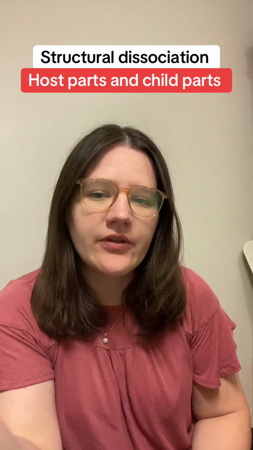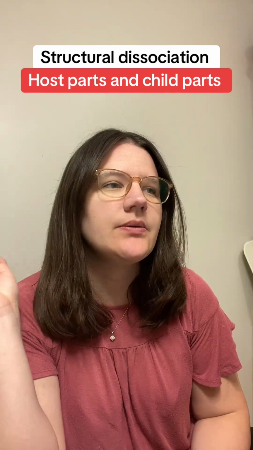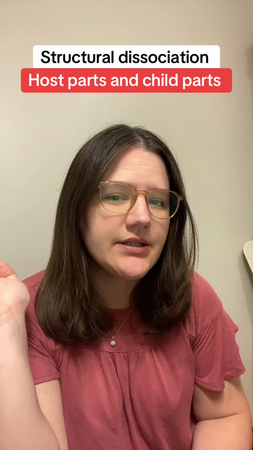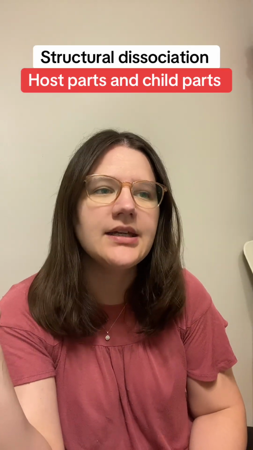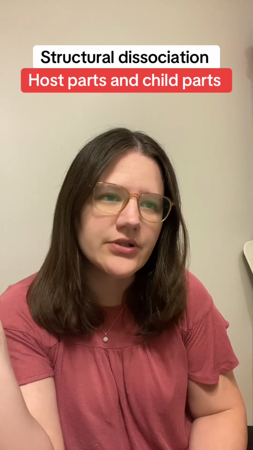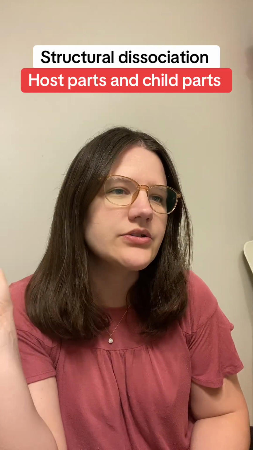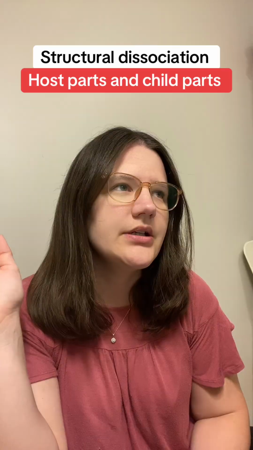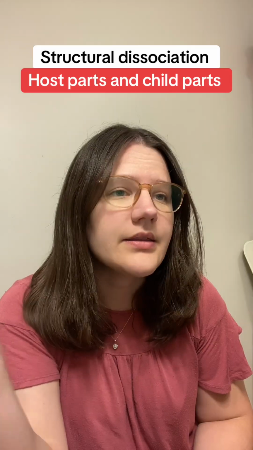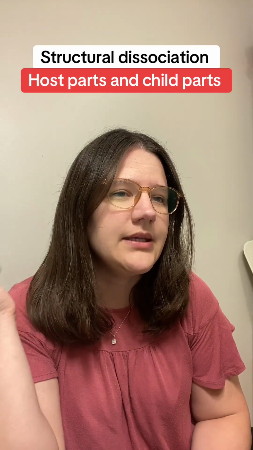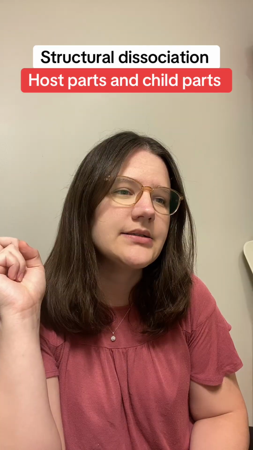More from the book The Haunted Self on structural dissociation. We are in the tertiary structural dissociation chapter, which mostly is in reference to DID and other more severe dissociative disorders. The bits and pieces of this also relate to CPTSD level structural dissociation. This part is going to primarily be on host parts and child parts.